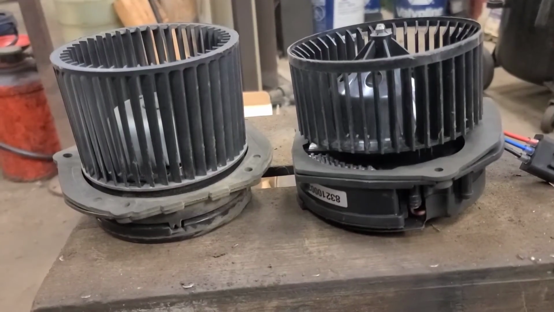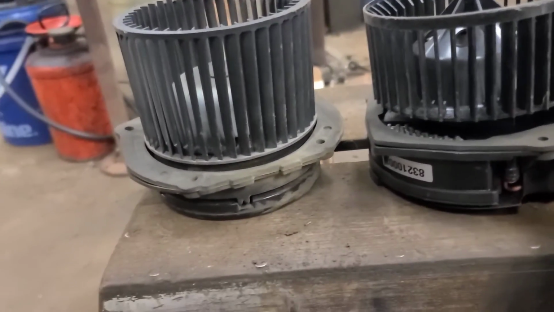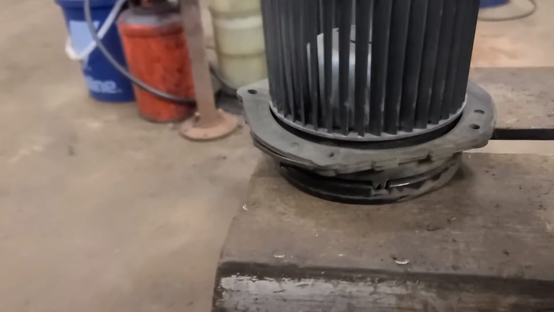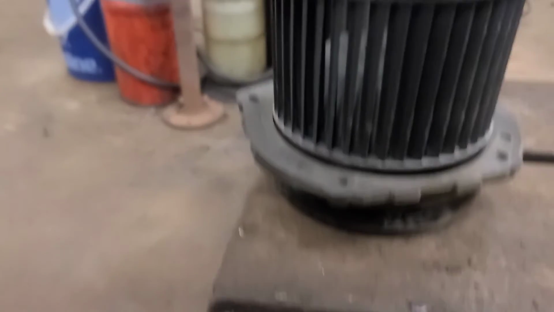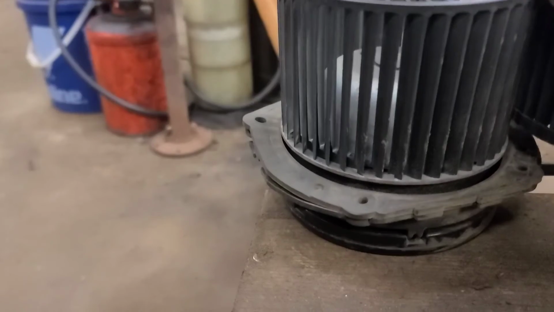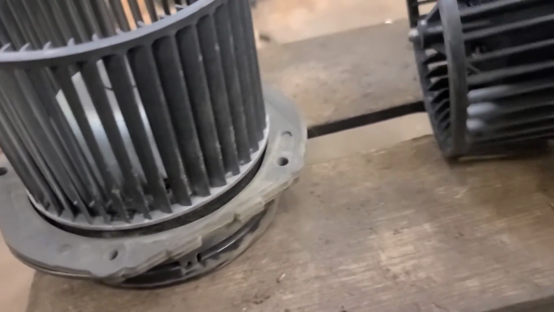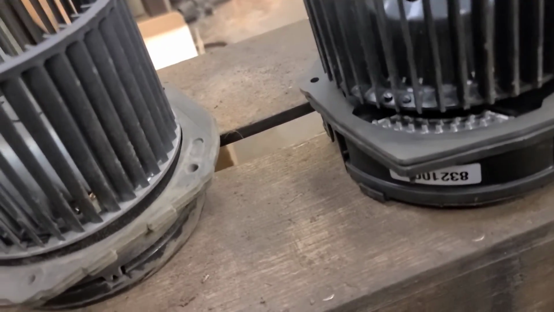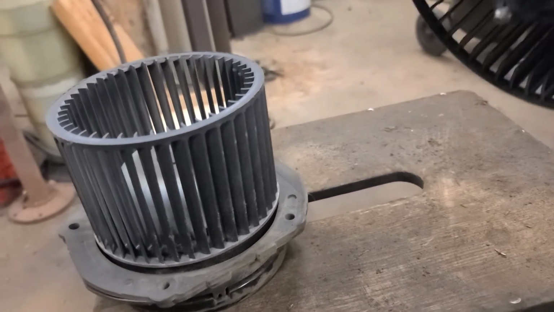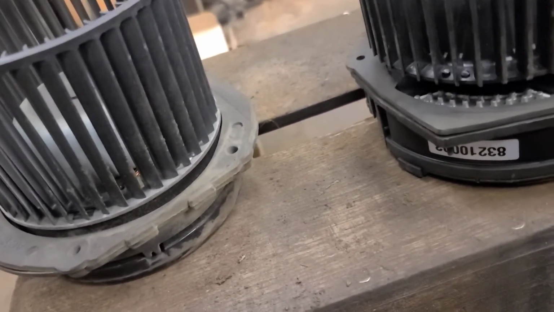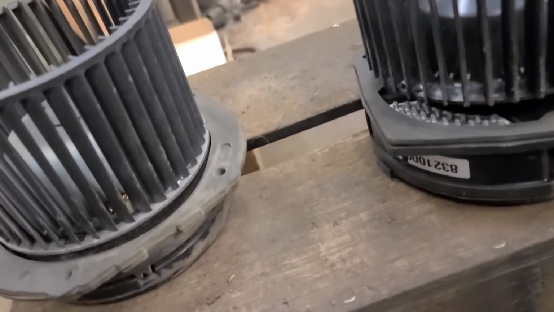So what's wrong with this picture? Different squirrel cage. This one's wider. And shorter. I can't get it in there because it's got to go in like this and then turn, and there's not enough wiggle room on the squirrel cage because it's a 1/4 inch wider.